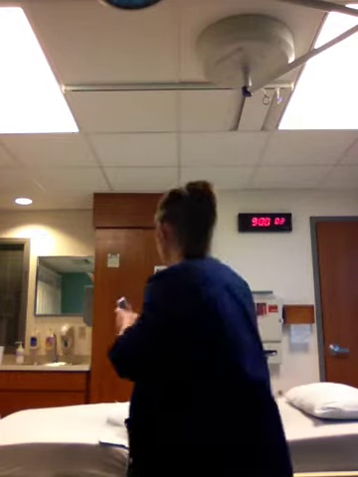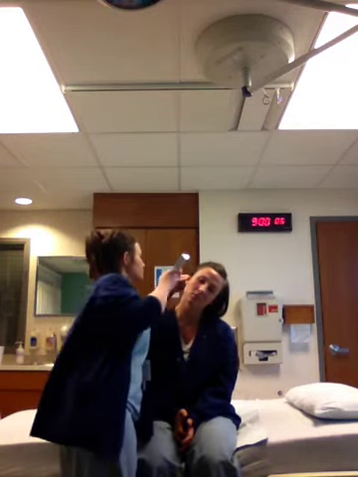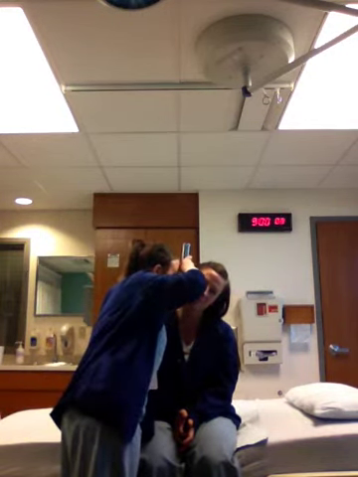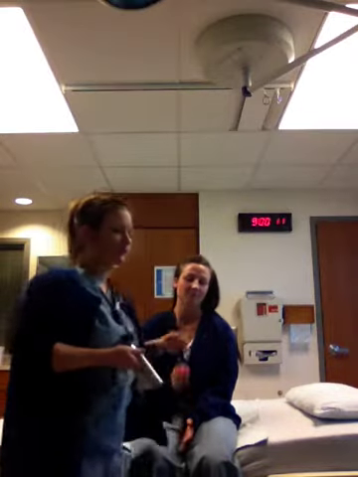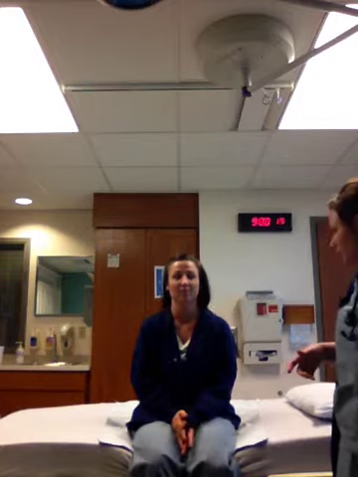Okay, we'll do the same thing on this side. Her ears appear to be symmetrical as well. Okay. And her tympanic membrane is that pearly gray color, so we are good there.